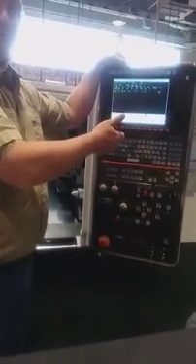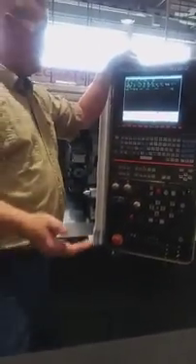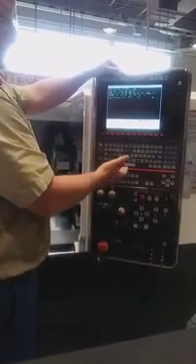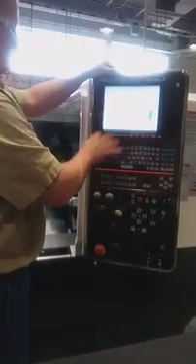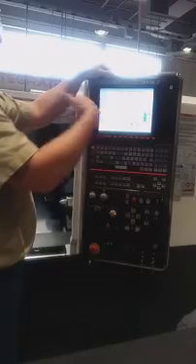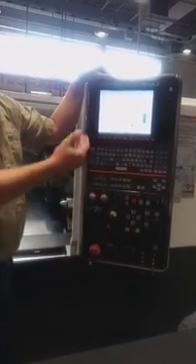My Mazatrol to face and turn. So first thing you're going to want to do is call up a new work number. Now you cannot do that under the position screen, because if you try calling up a new work number that we do not have a program for, it will not call it up. That could be someone's question right there.